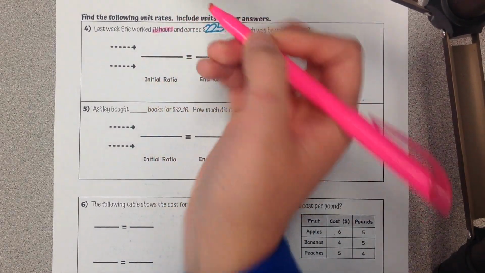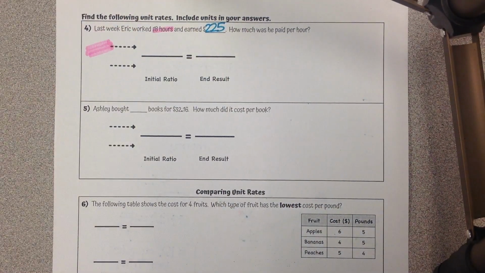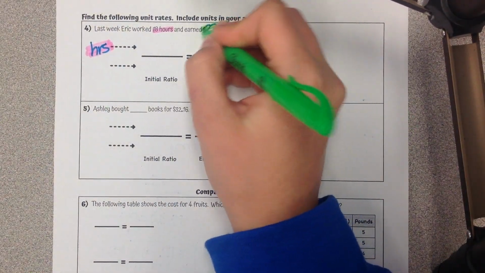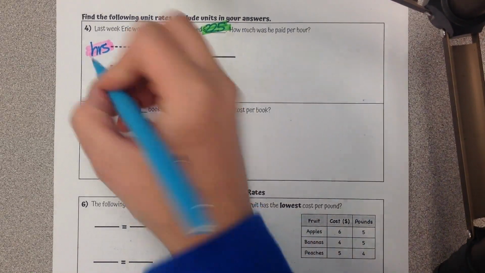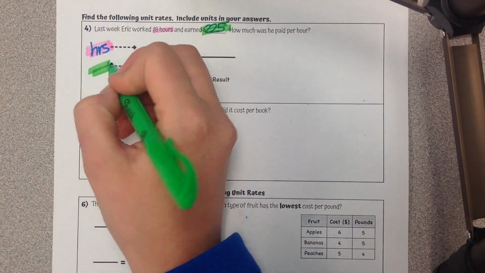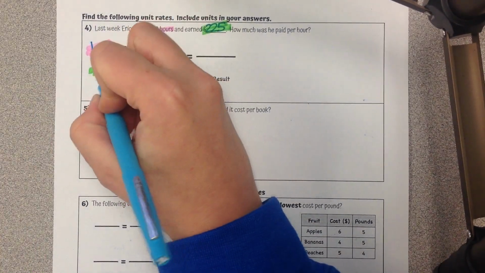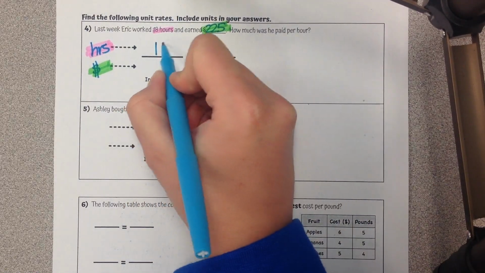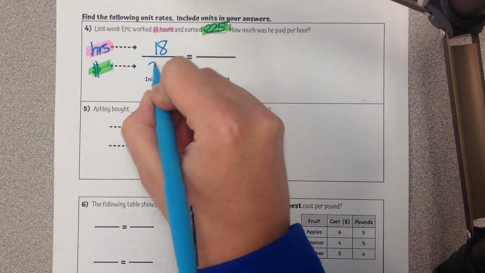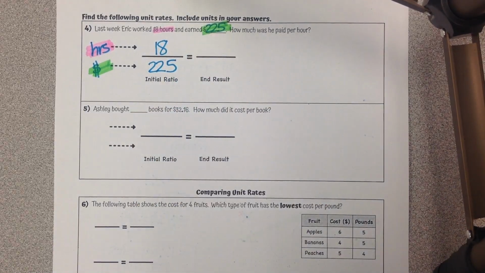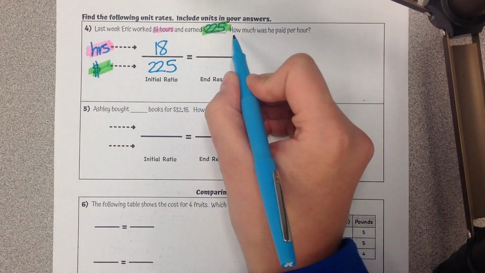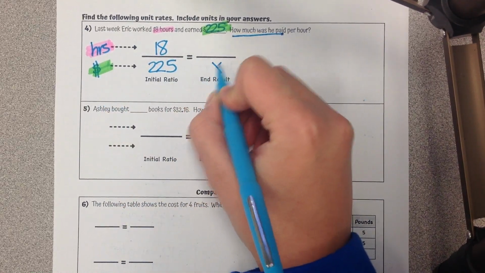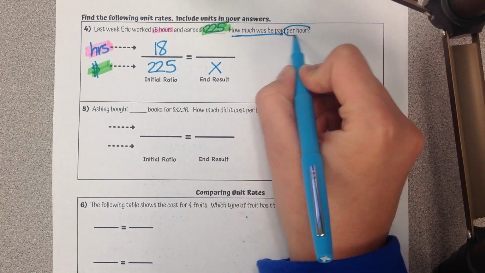We have Eric worked 18 hours, so my first unit is going to be hours. He earned $225, so my second unit is going to be dollars. My initial ratio, 18 hours for $225. I want to know how much he was paid, so I don't know how much money he made. How much was he paid per hour?